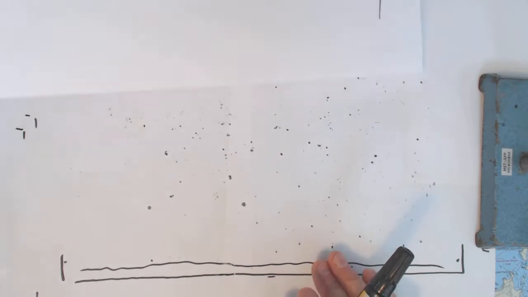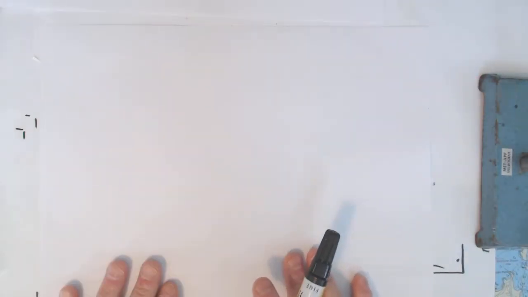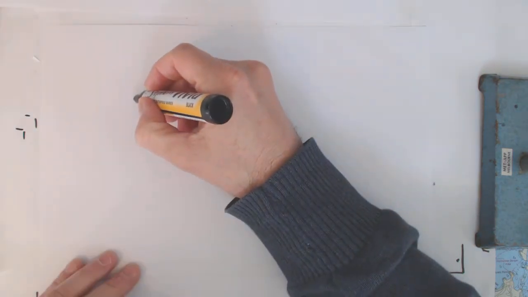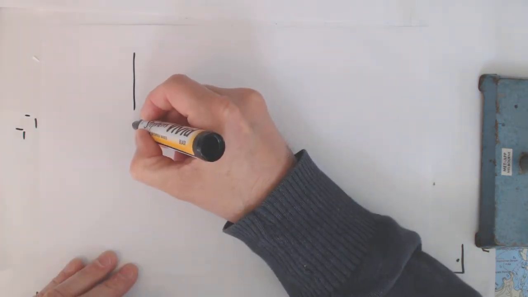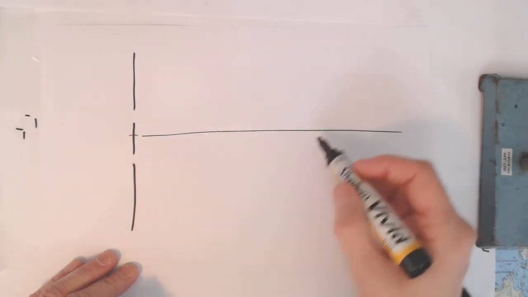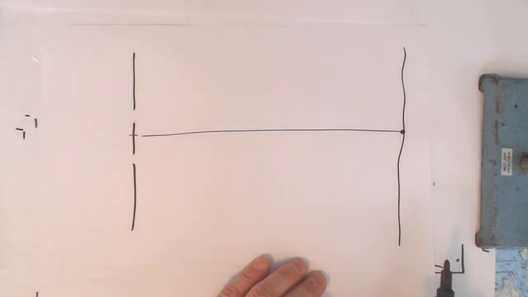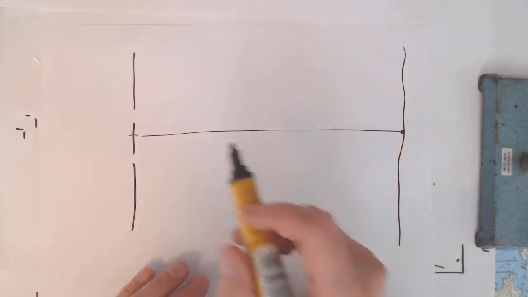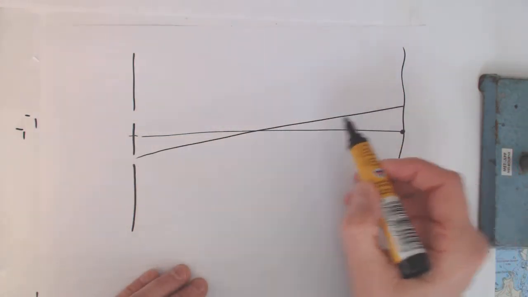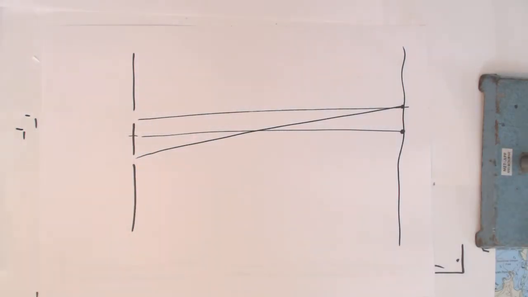Now, one of the issues that happens with all this is when you actually get white light. So you've got your slits and you've got your screen over here. Now with white light, you're still going to get that central bright maximum. But we talked about the fact that the distance for one of them to travel might be half a wavelength difference.